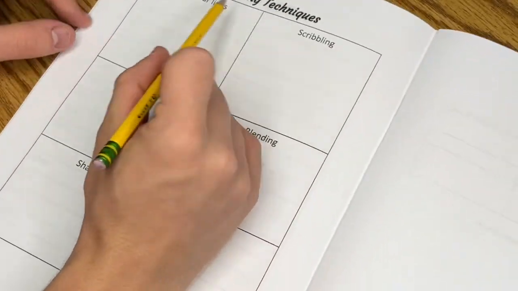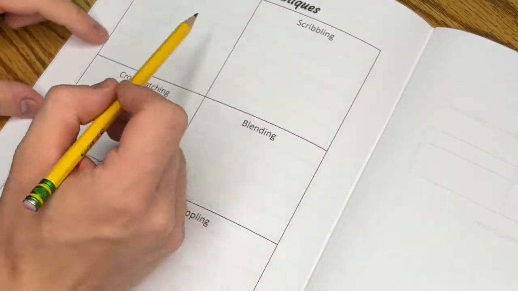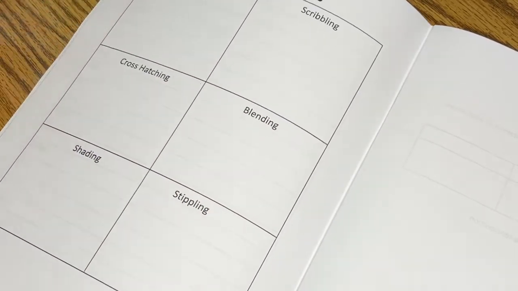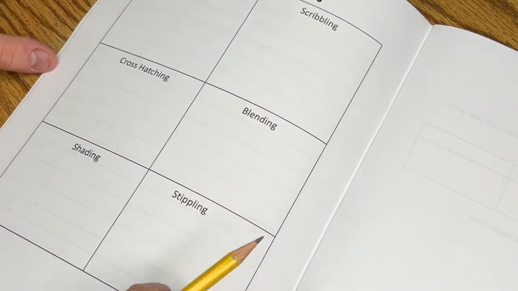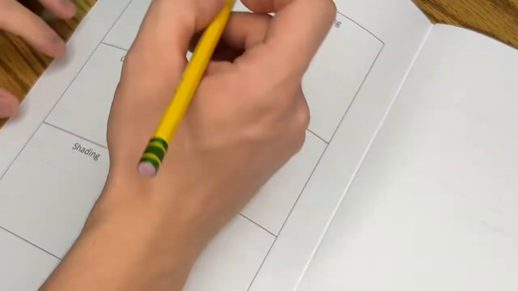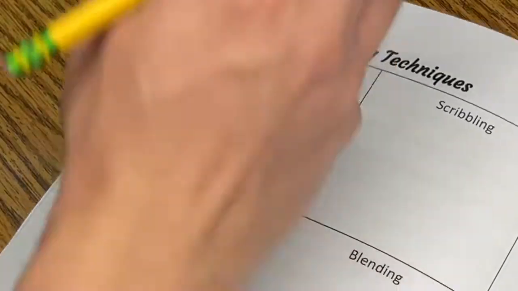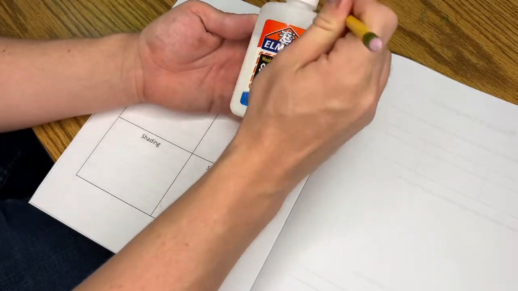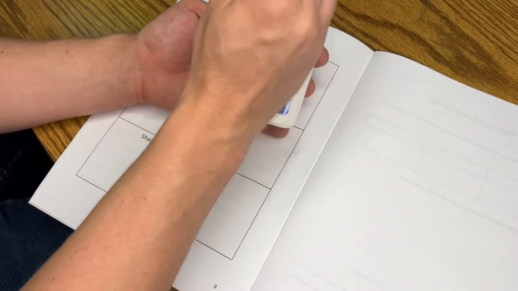All right, so here are some drawing techniques that we're going to go over. Contour, scribbling, cross-hatching, blending, shading, and stippling. Just some different techniques that you can use in this project for today. So contour lines means the lines that are around an object. See how there's a line that goes around the glue bottle? That's really all it is.